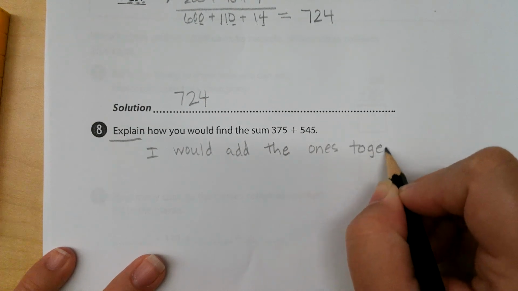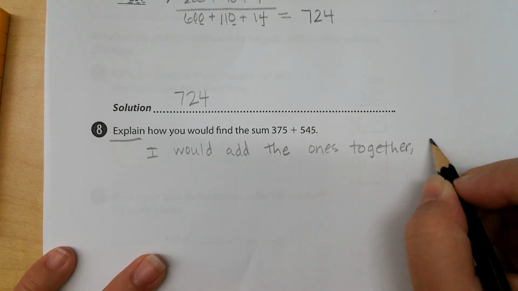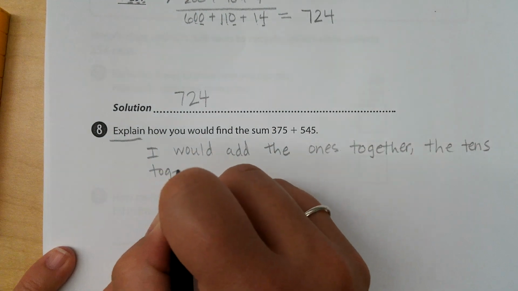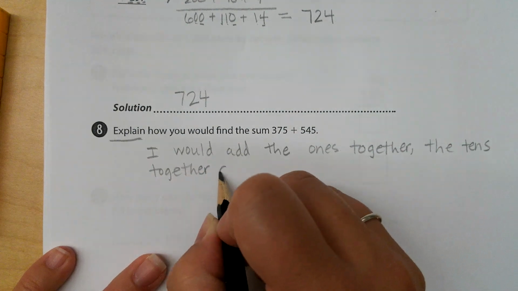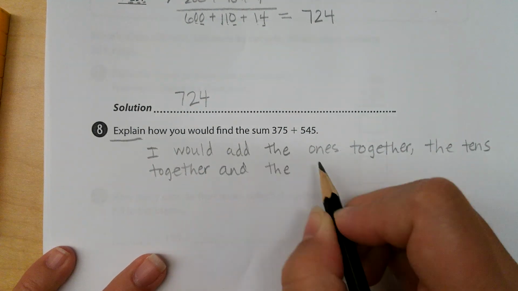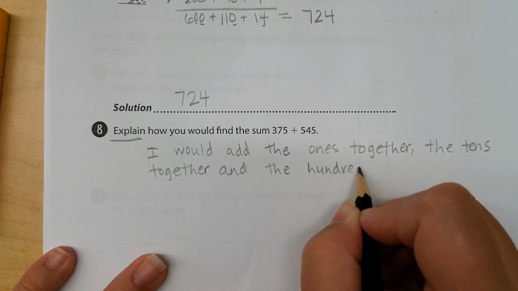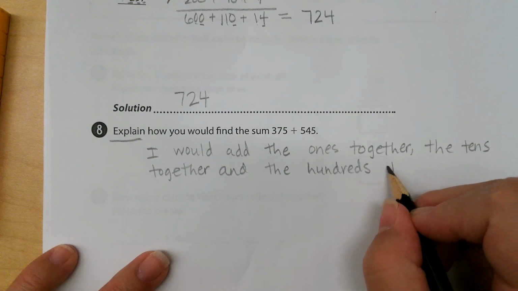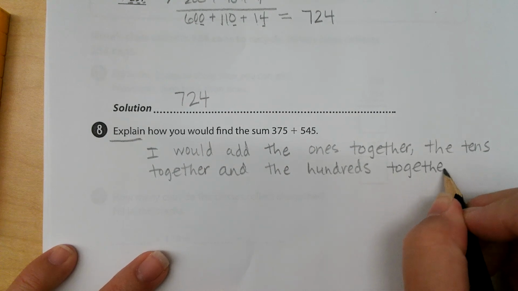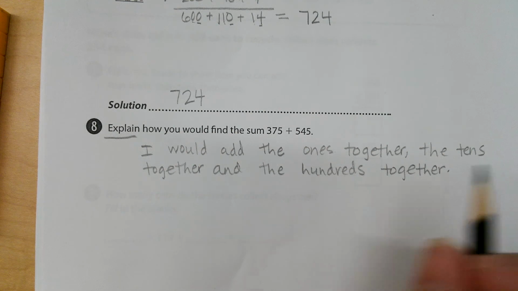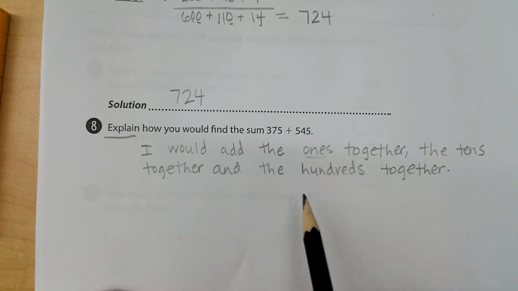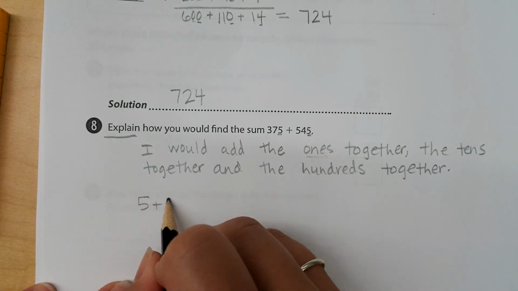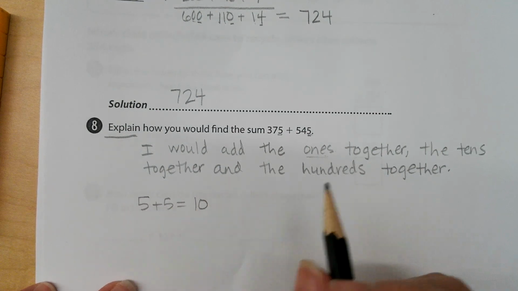And so you might say something like, I would add the ones together, the tens together, and the hundreds together. You don't have to have the same answer. Whatever you would do to solve it is fine. Just write it down in words.